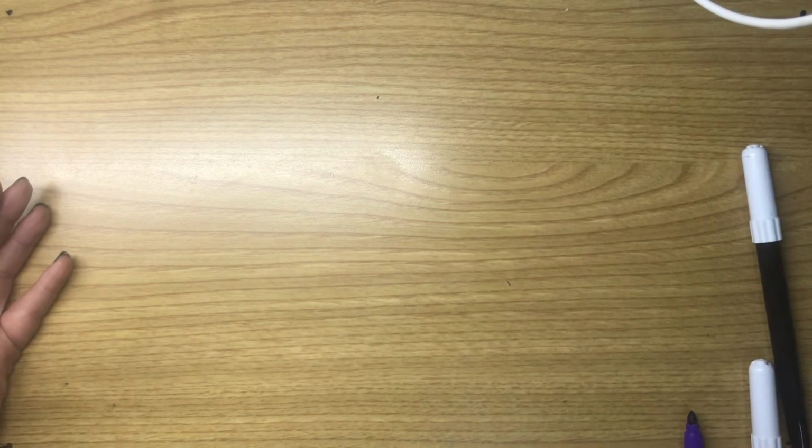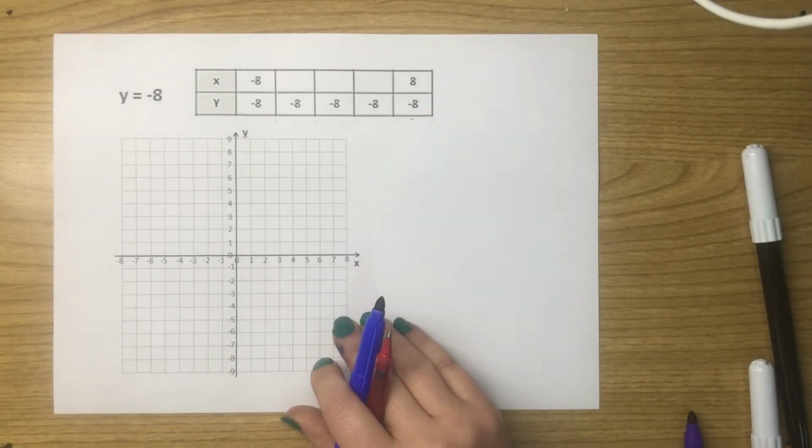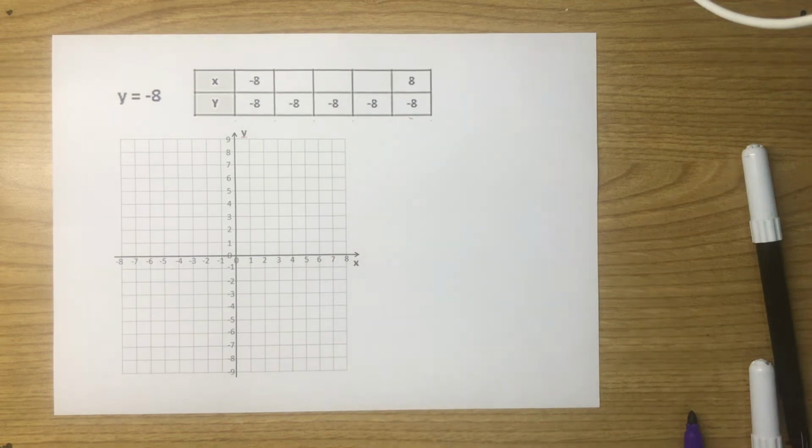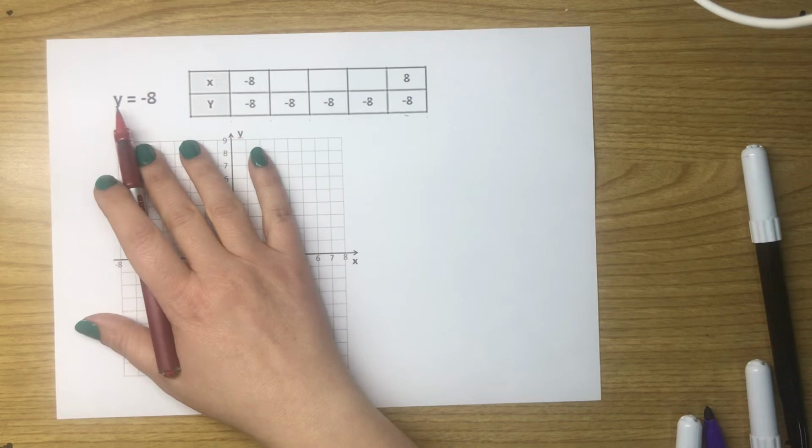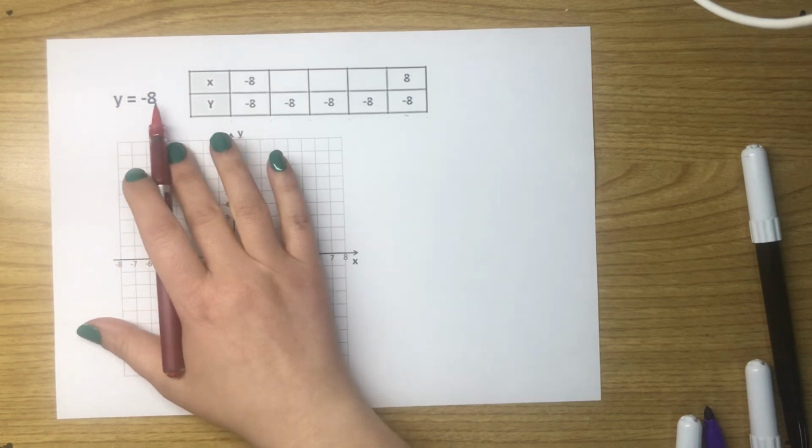Okay, another one. Those 2 cases that I'm going to put in front of you are different because the value for one coordinate is fixed. In this example, the linear equation says y equals -8.